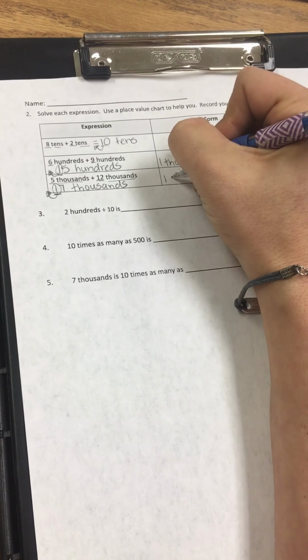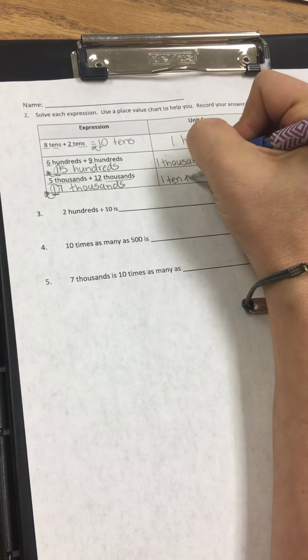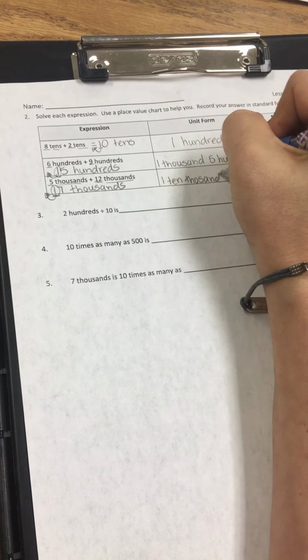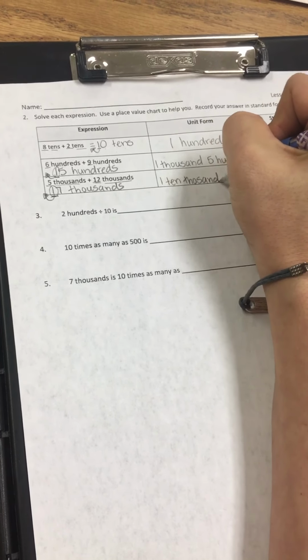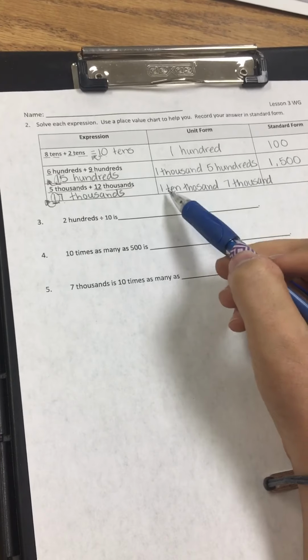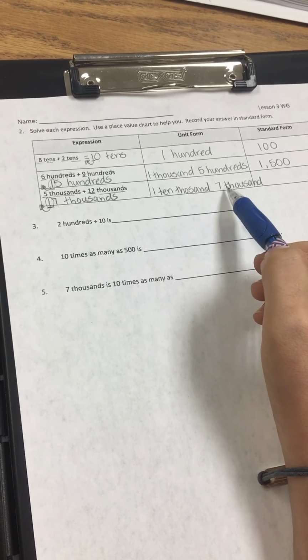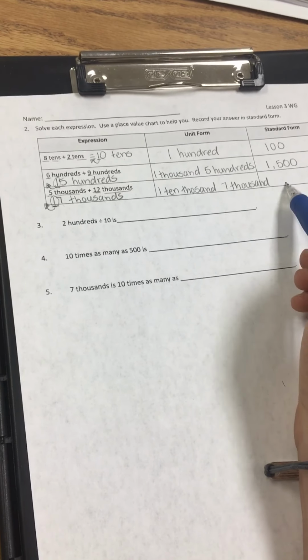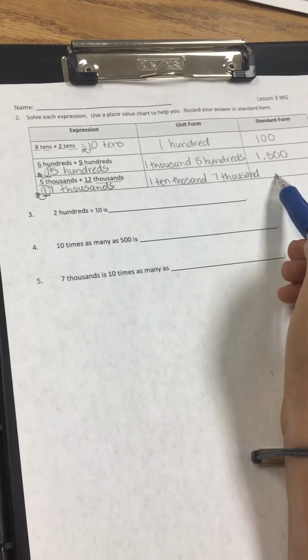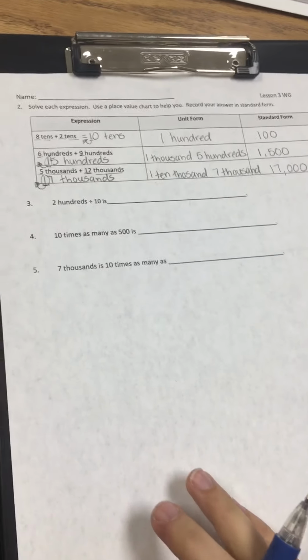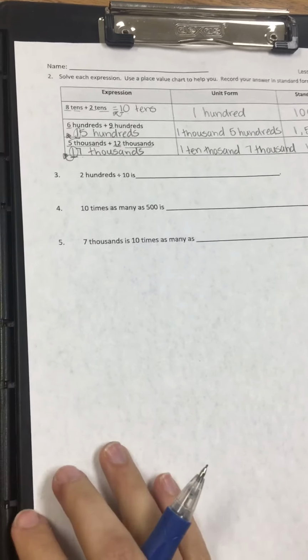Well, it would become 10,000. So we have 1 10,000 and we still have 7 thousands. So if we have 1 10,000 and 7 thousands, what would that be in standard form? That would be 17,000.